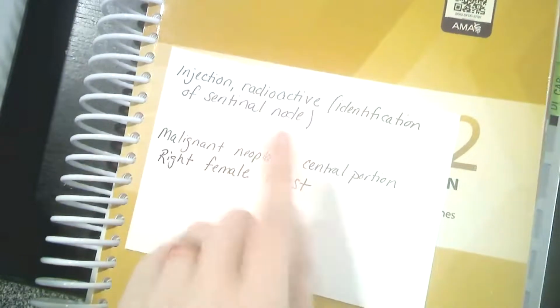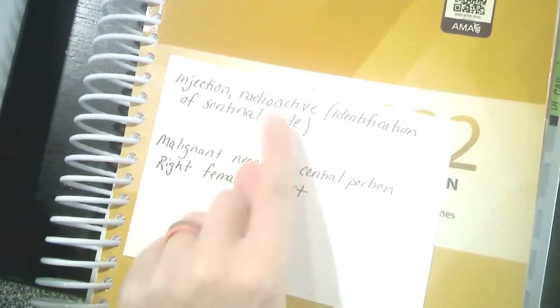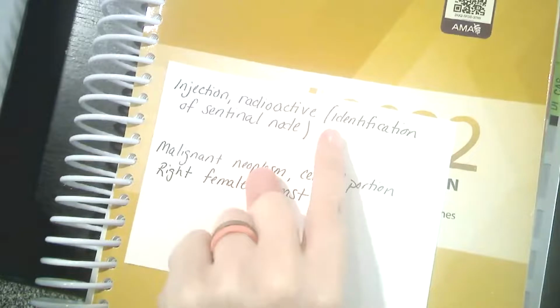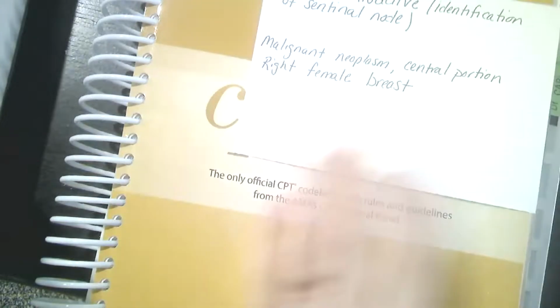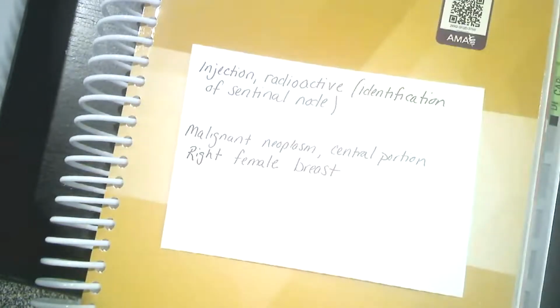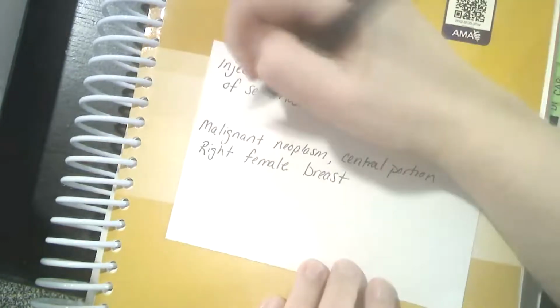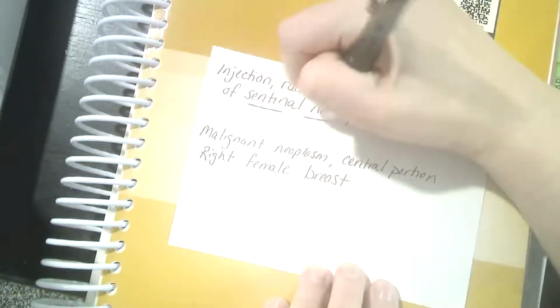So this is our CPT code that we're looking for, an injection of radioactive for the purpose of identifying the sentinel node, okay? So it's some kind of radioactive injection. The way that I would do this, honestly, if I was on a national exam, I would look up this term here.